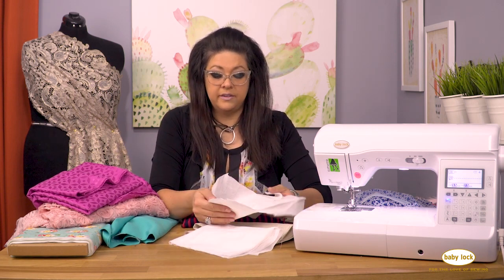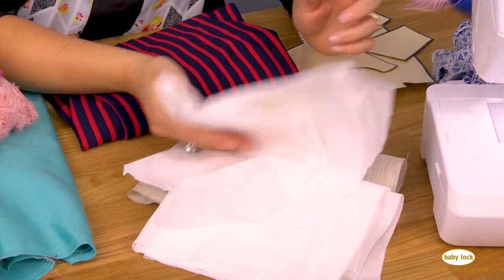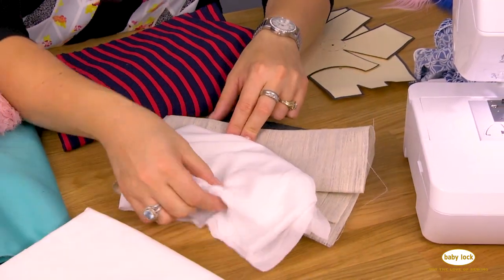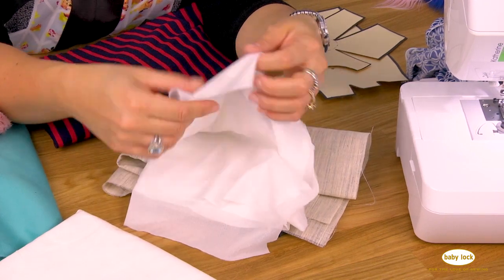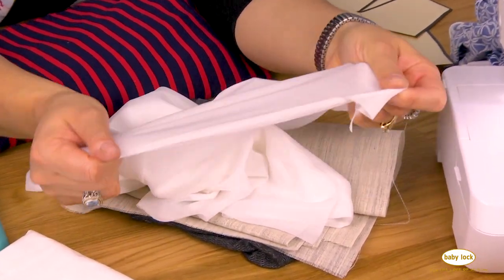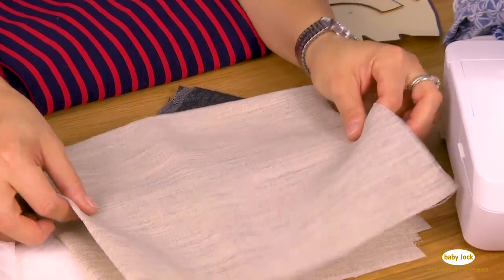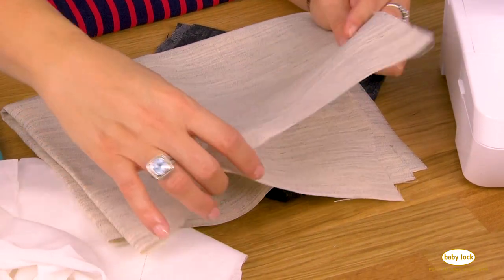There are woven interfacings. This is one of my favorites. It's called a Siri. And then we have interfacings that are knits. This is also one of my favorites, called a fusy knit. And then this is a little bit heavier fabric that you can put in a coat.